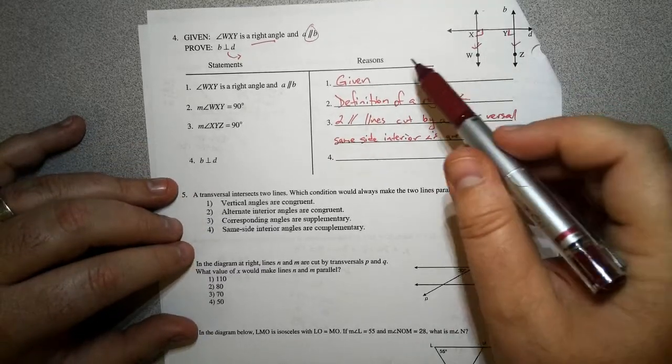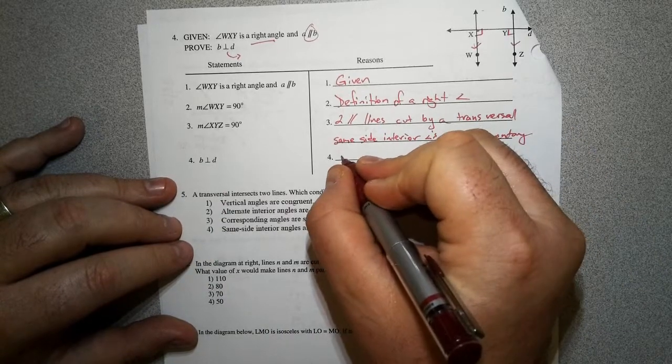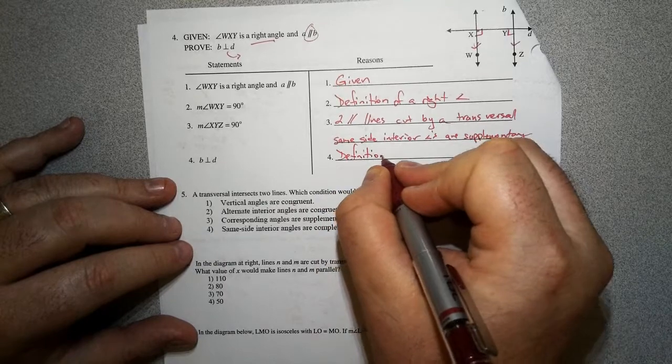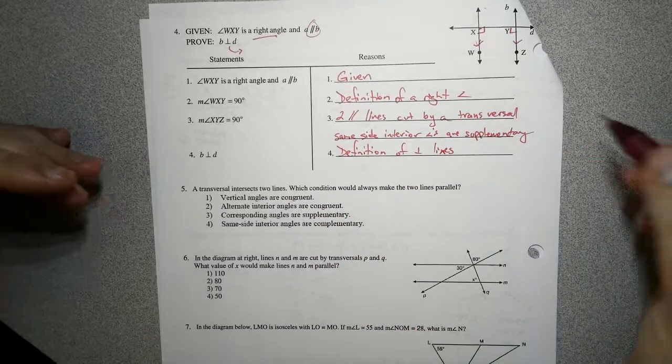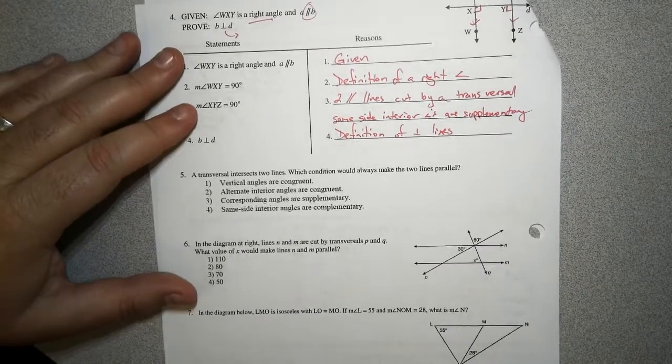And now we can describe lines B and D as being perpendicular because they intersect and form a right angle. So you can just say even something as simple as, well, that's the definition of perpendicular lines. You can say something like B and D, like I said, cross and form a right angle. Any one of those things is good to go.